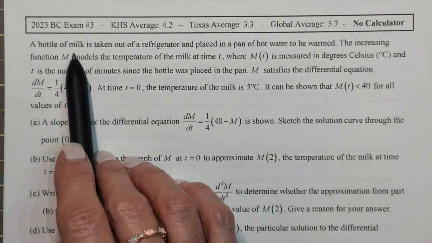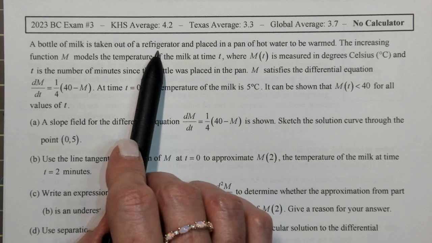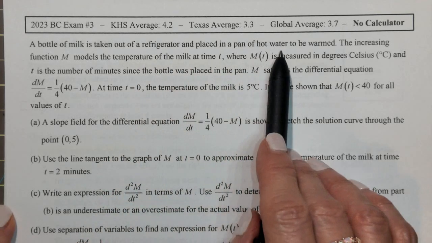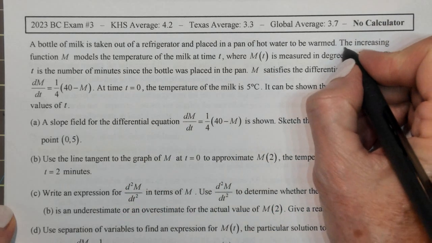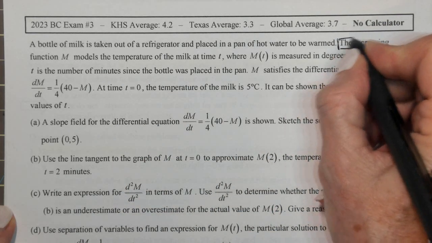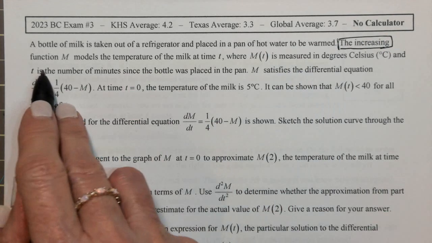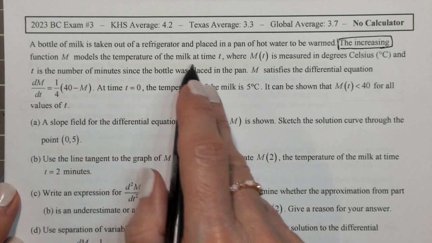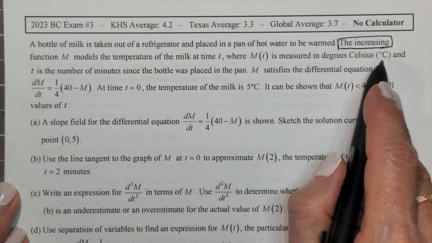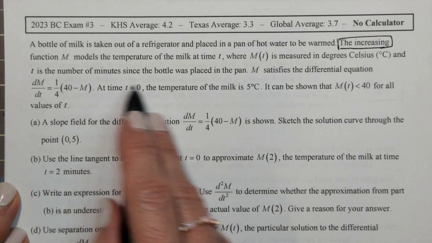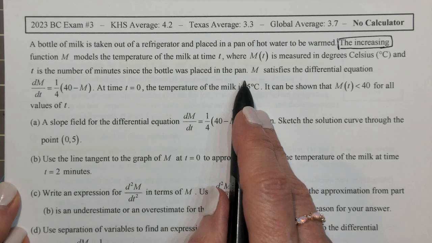A bottle of milk is taken out of a refrigerator and placed in a pan of hot water to be warmed. The increasing function M models the temperature of the milk at time t, where M is measured in degrees Celsius and t is the number of minutes since the bottle was placed in the pan.